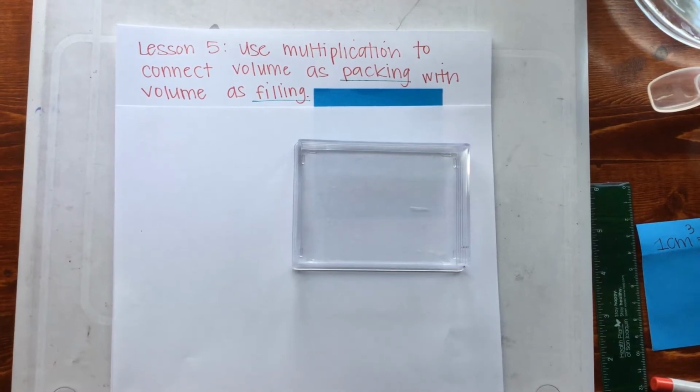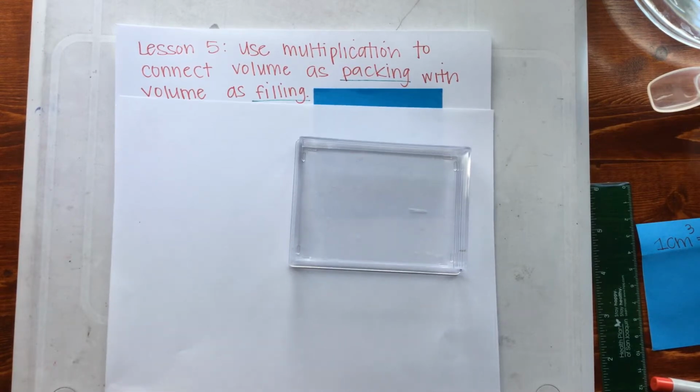Hi, everybody. So one of the lessons we'll be completing this week is lesson 5. Lessons 1 through 4 explored volume as packing, and today we're going to explore volume as filling. And so that's our lesson objective. We're going to switch gears.